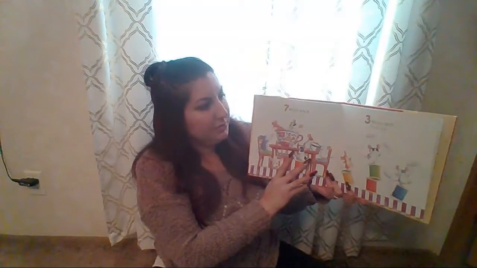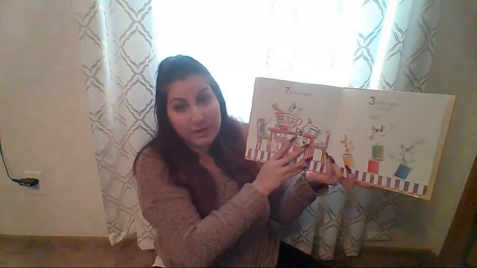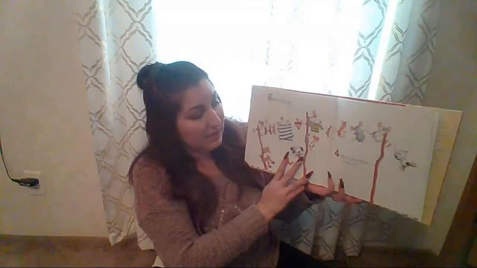7 mice wash, 3 mice spin. 7 plus 3 equals 10. Here's another way we can make a 10. 6 mice hang, 4 mice balance. 6 plus 4 equals 10. So you can see that it's going to just continue that pattern.